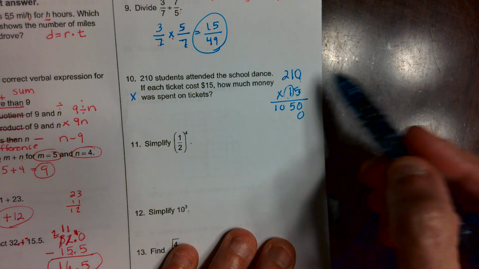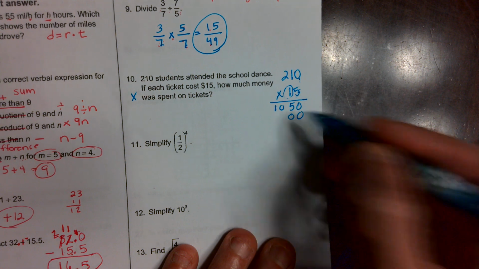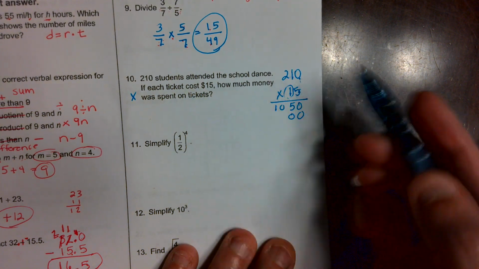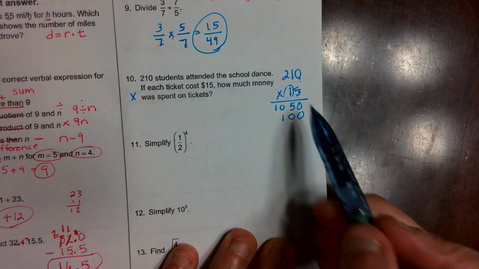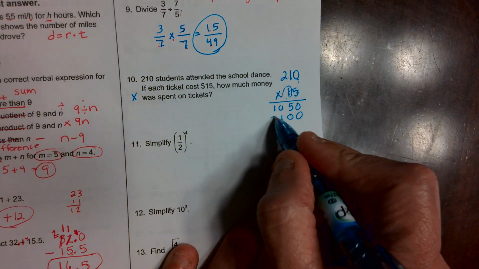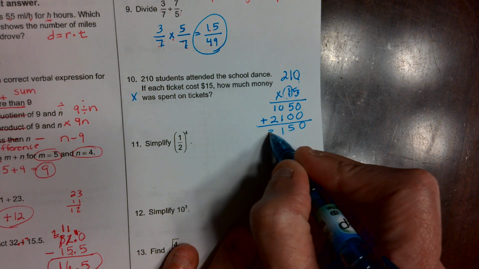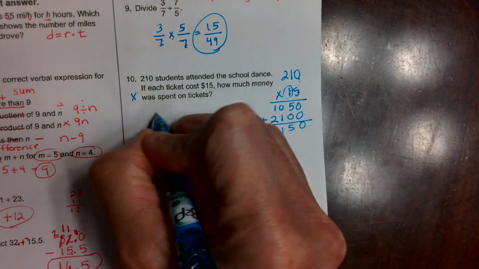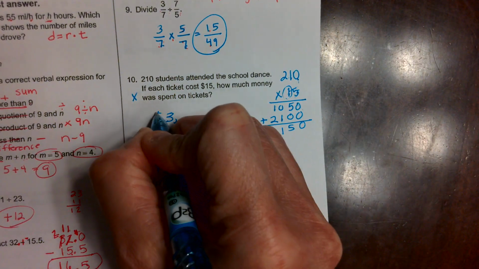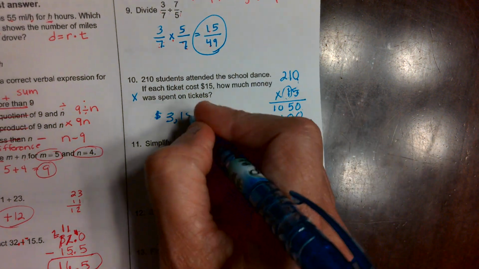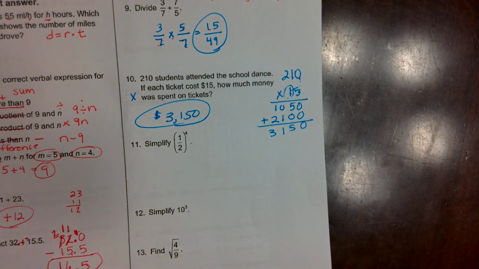Now begin. 1 times 0, 0. 1 times 1, 1. And 1 times 2, 2. I'm going to add them straight down. And I have my answer. They spent a whopping $3,150.